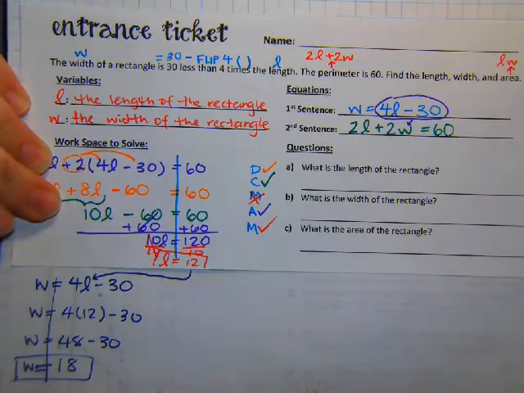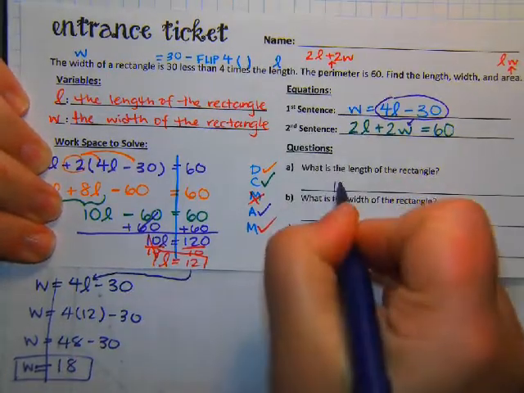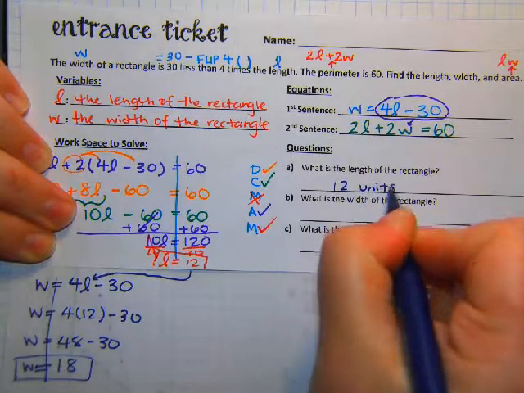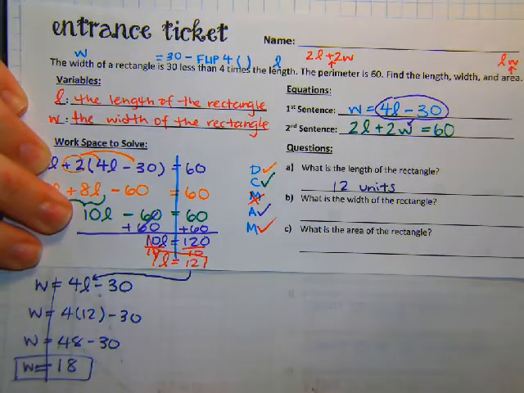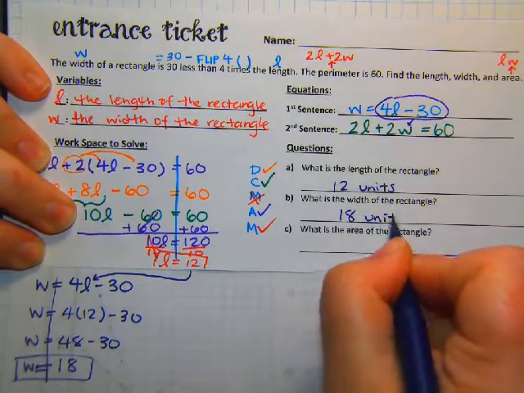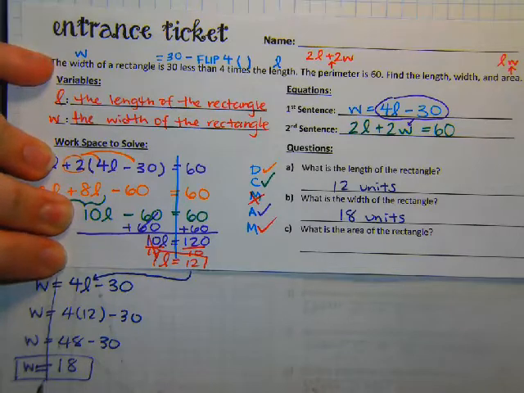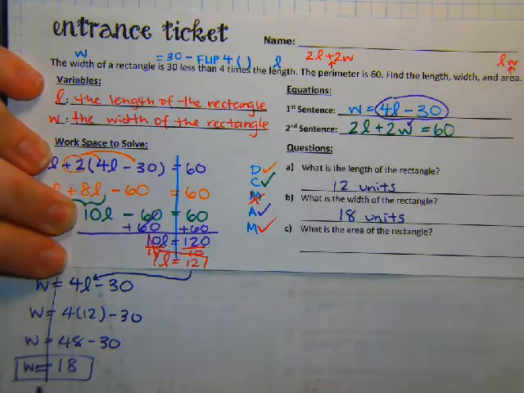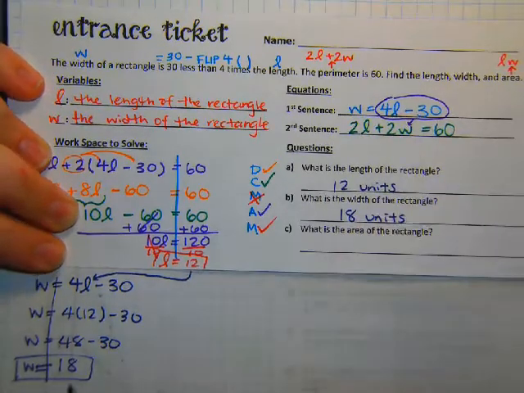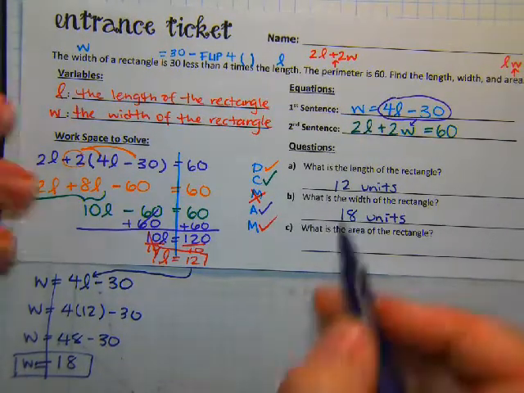So it says, what is the length of my rectangle? Well, length is L, so that is 12 units, whatever that is. Then it says, what is my width? 18 units. And that's important because remember the width has a specific relationship to the length. So when I plug in 12 here, it better equal 18, which it does. And then lastly, what is the area of my rectangle?